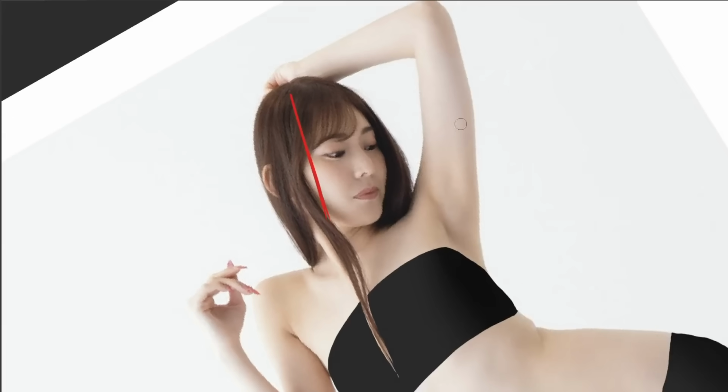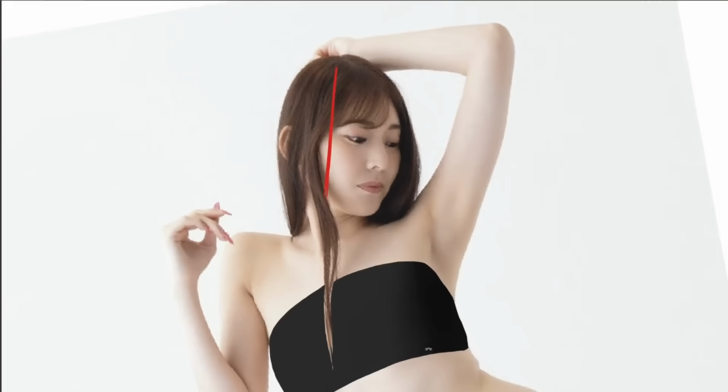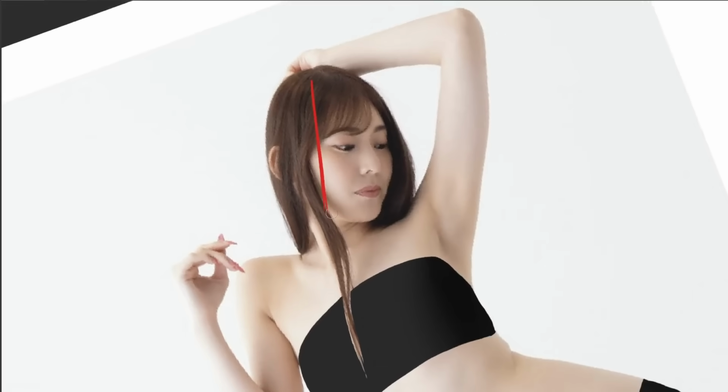And then the perspective is decided by how the eyebrows, the eyes, bottom of the nose, the mouth, and how the chin are tilted. So we can see that these are all going this way, meaning there's a vanishing point over there. But you don't really have to think about the vanishing points when drawing the head because it can make it look a little bit weird.